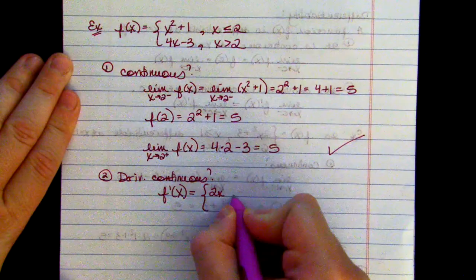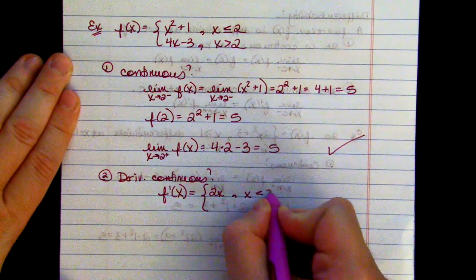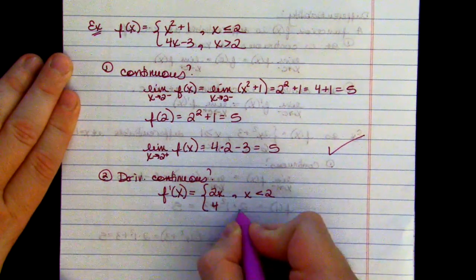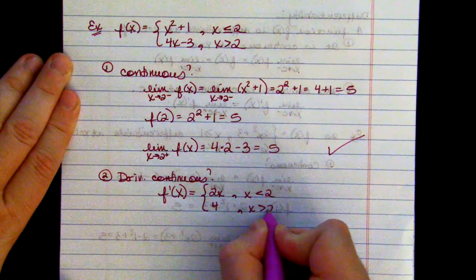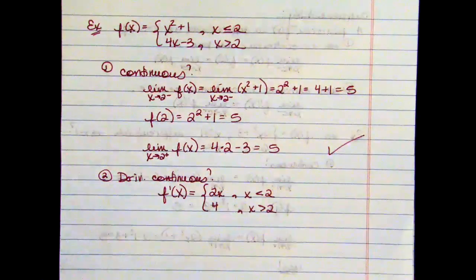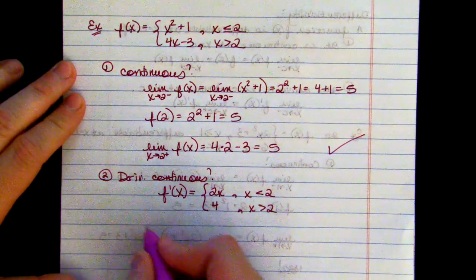Let's see, should be 2x when x is less than 2. Should be 4 when x is greater than 2. I'm not going to put an equal sign on yet, because if my derivative isn't continuous, then my derivative doesn't exist at x equals 2. Otherwise, if it is continuous, then I'll just stick an equal sign on one of those parts. Again, we're not going to worry too much about this.